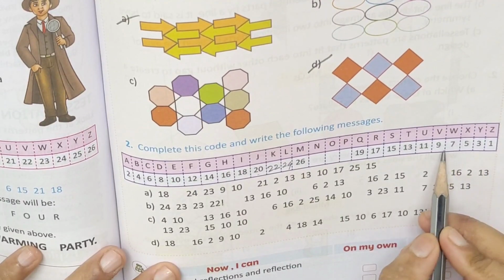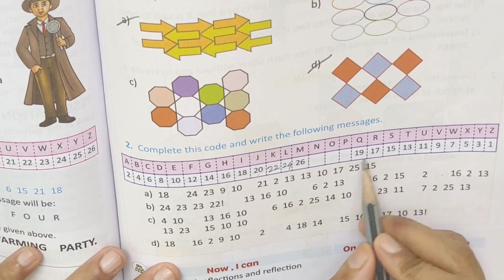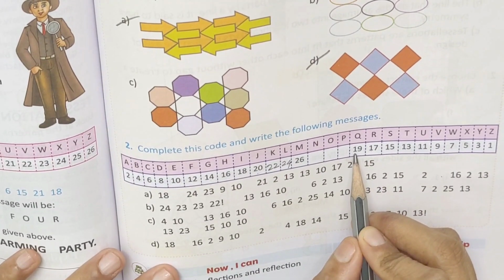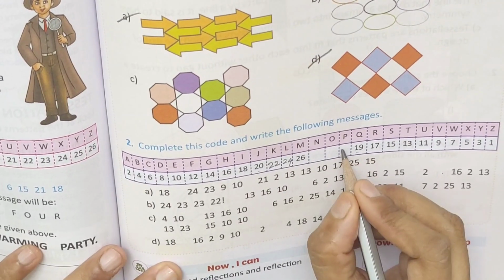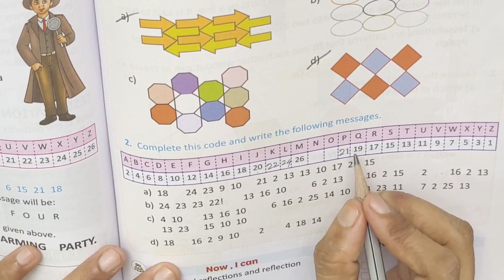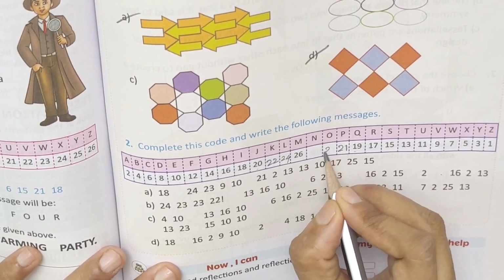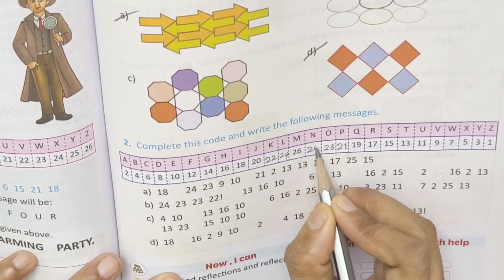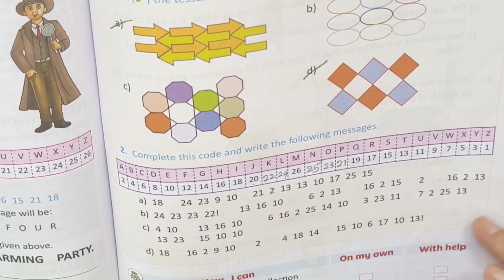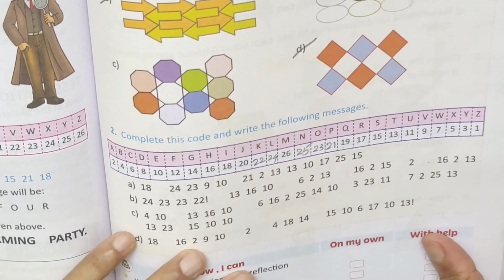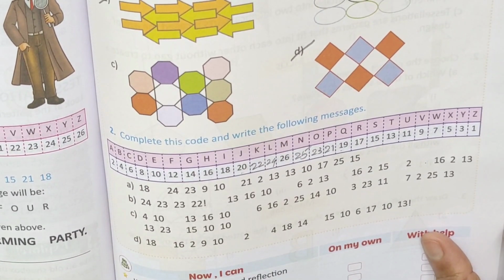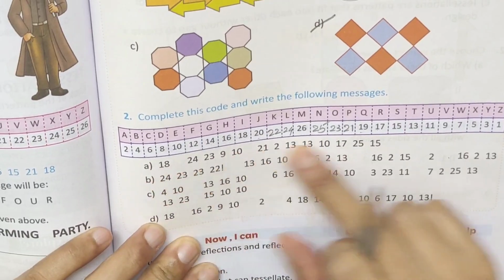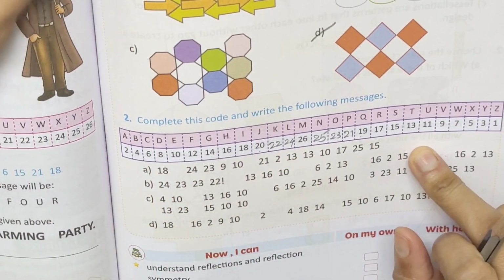Next, 1, 3, 7, 9, 11, 13, 15, 17, 19, 21, 23, 25. Okay, like this we have to complete the code. Then we have to write the message. Okay.